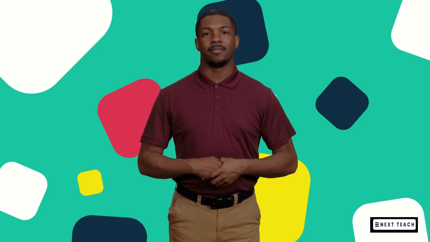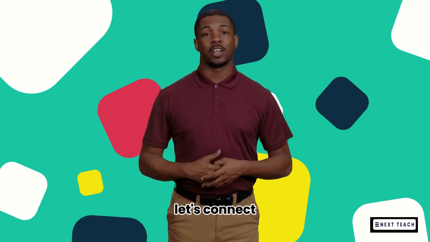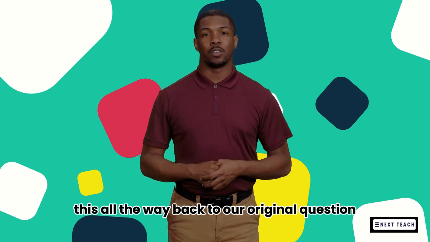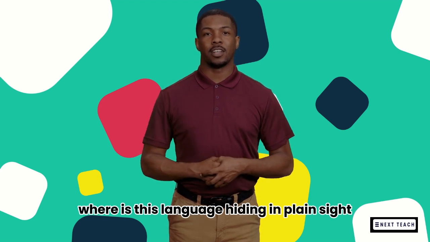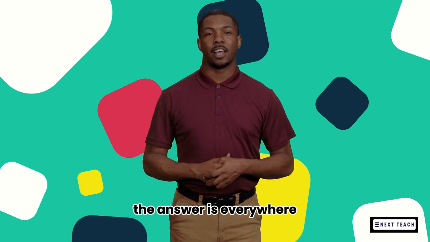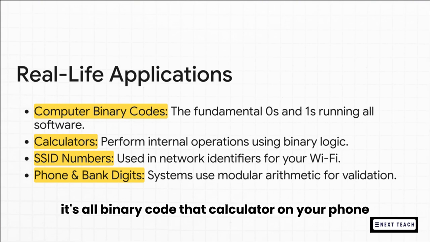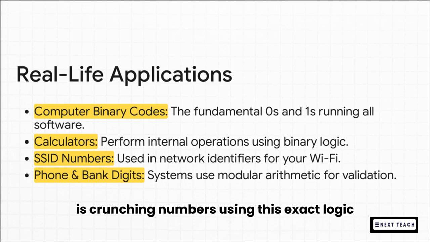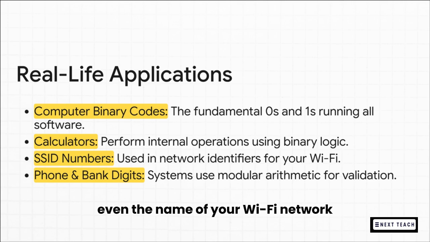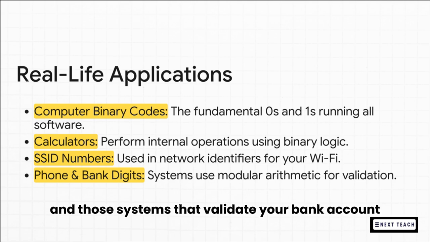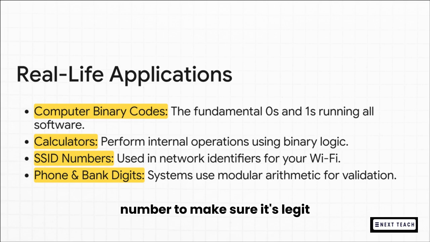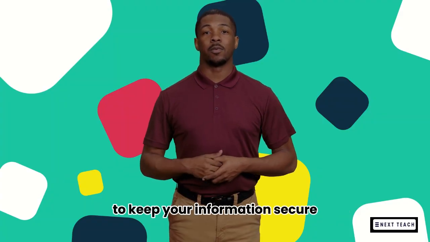Wild, right? Now that you've seen how it works, let's connect this all the way back to our original question. Where is this language hiding in plain sight? The answer is everywhere. Every single piece of software on your computer. It's all binary code. That calculator on your phone is crunching numbers using this exact logic. Even the name of your Wi-Fi network, the SSID, is built on these principles. And those systems that validate your bank account number to make sure it's legit, they use mathematical tricks that are derived from these very concepts to keep your information secure.